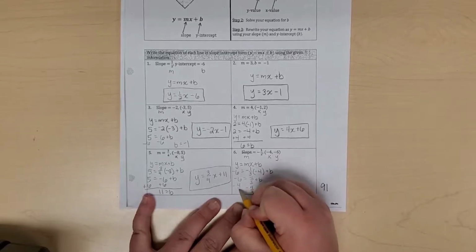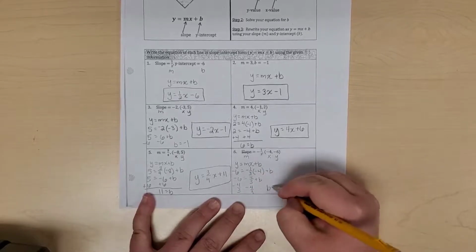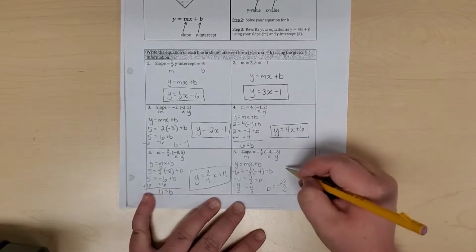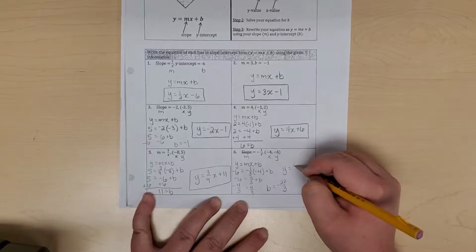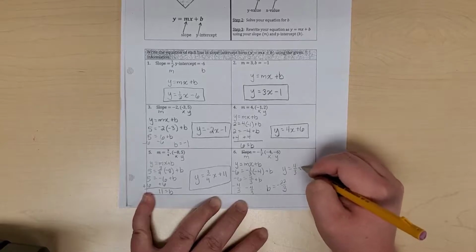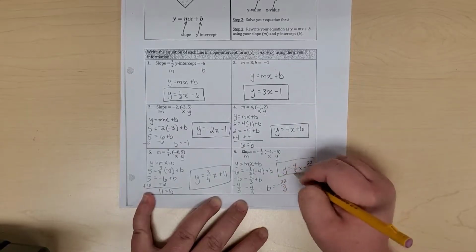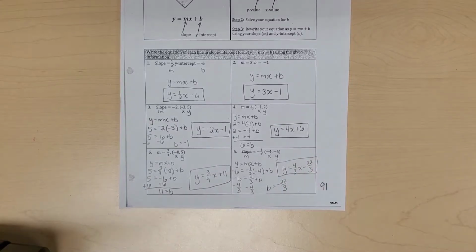We're going to subtract 4/3 on both sides, and you're going to end up with b equals negative 22 over 3. So my equation is y equals 4/3 x minus 22 over 3. And that's it. That's how you write the equation of a line, either given the slope and the y-intercept, or given the slope and a point.